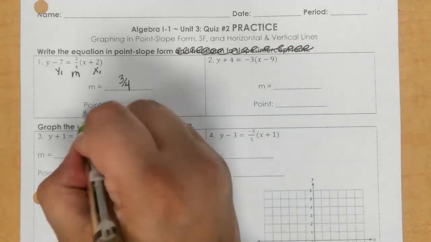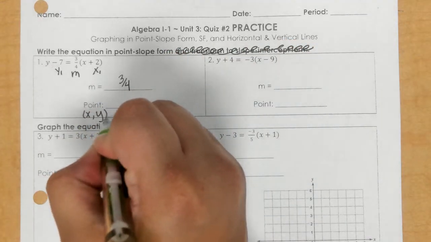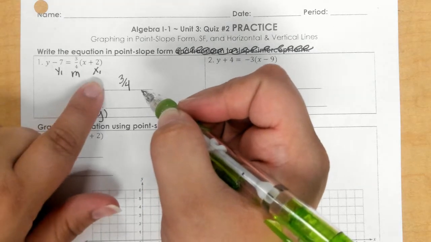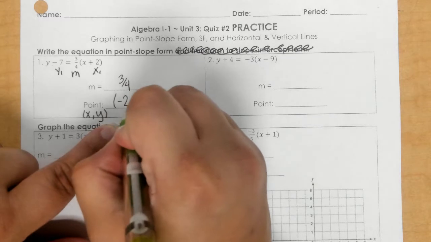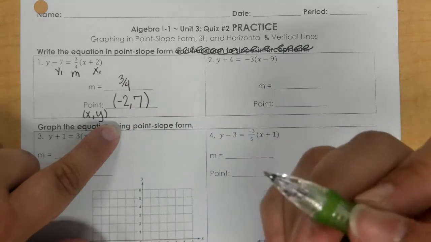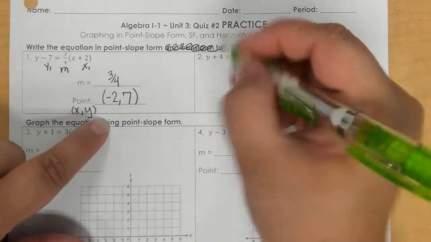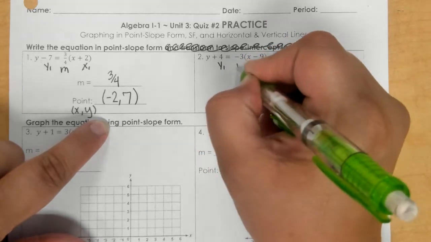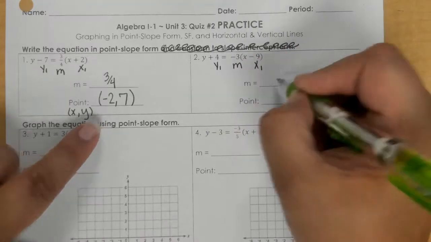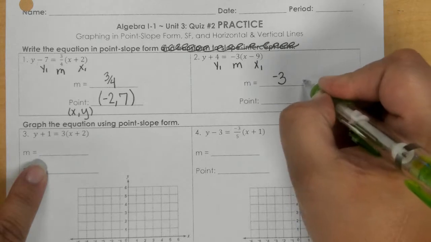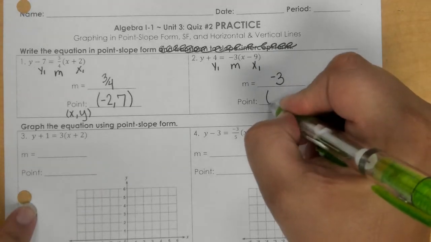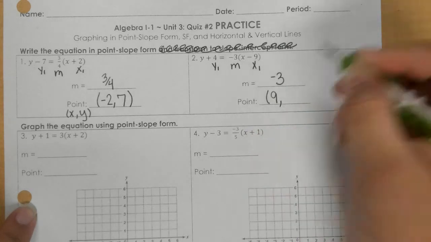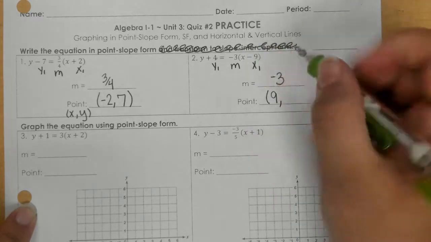Our point is always x and then y. And in this case, whenever you take the x out and the y out, they change to the opposite signs. Okay, same thing for number 2. So y1, m, and x1. So slope is -3. If you put -3 over 1, I would count that. And for your point, it's +9 and -4.